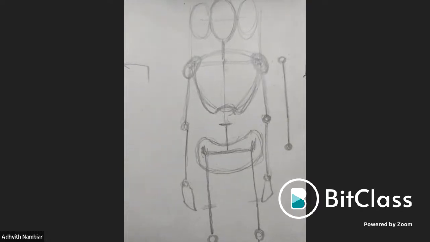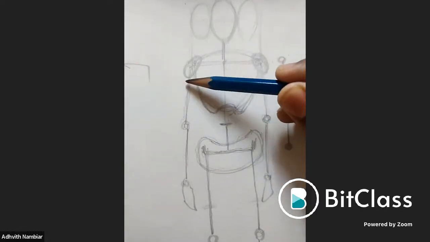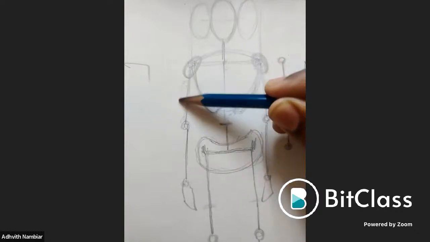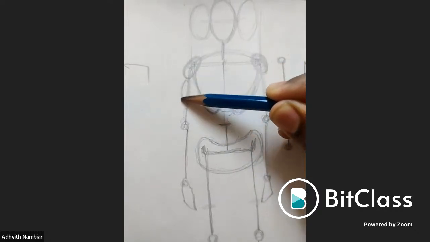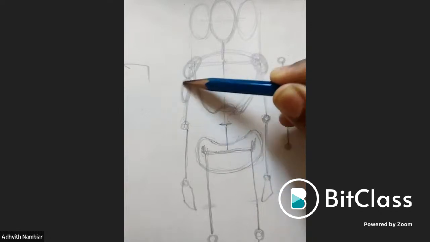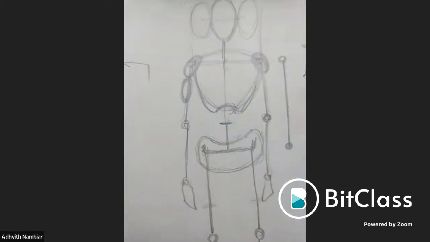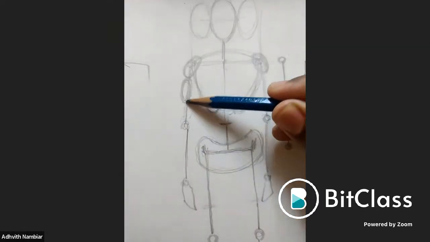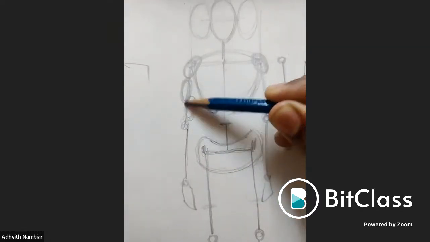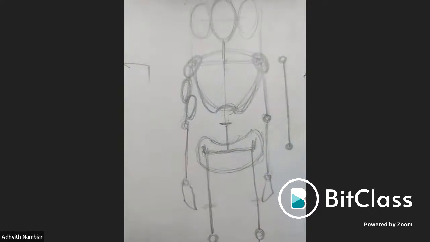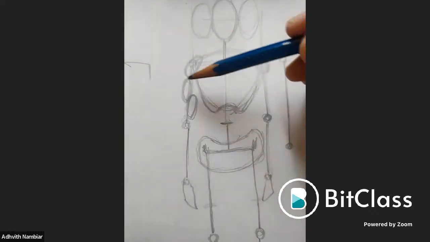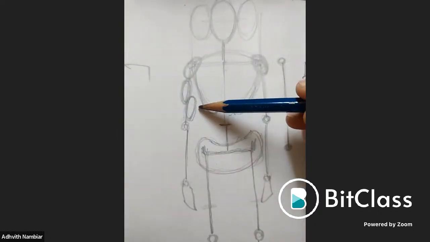Okay? Then the back of the arm, a muscle starts off. This is called the tricep muscle, at the top of the back of the arm, okay? And the front one, of course, everybody knows, biceps, right? Biceps are right here, like that. So this is the back of the arm muscle. This is the front of the arm muscle.